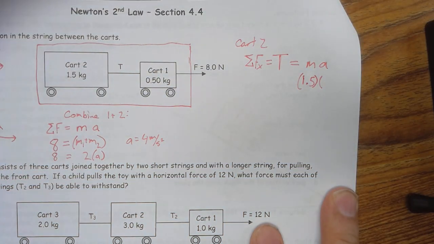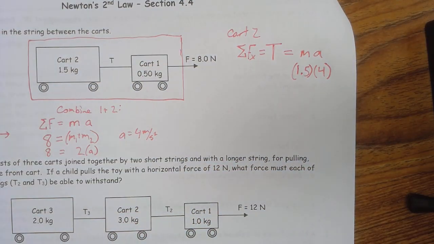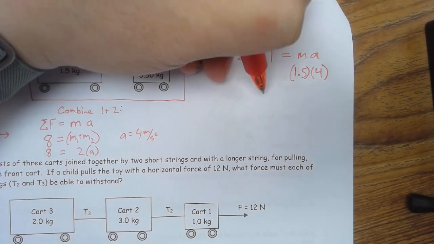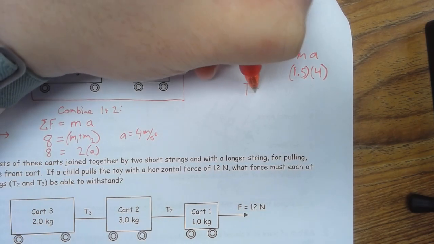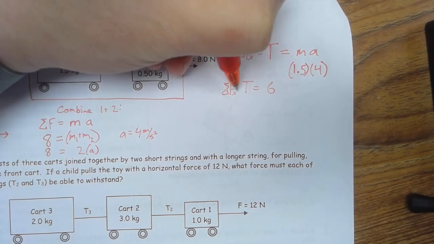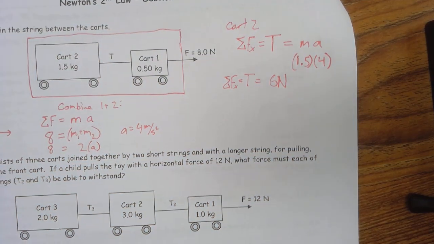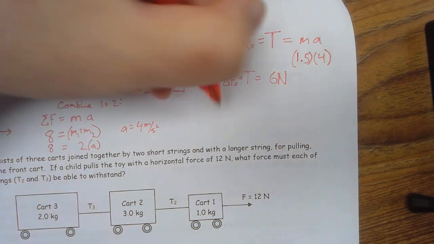Acceleration. 4. Okay. So the net force on box 2, which is the tension, equals 6. T equals 6, which is also the net force. 6 newtons. All right. How does that make sense for cart 1?